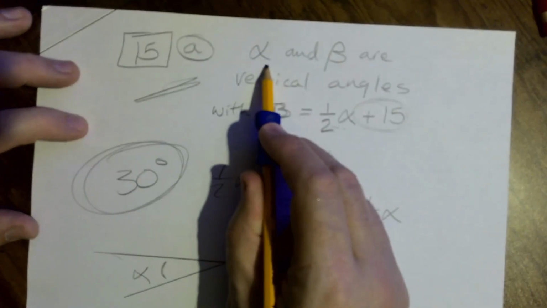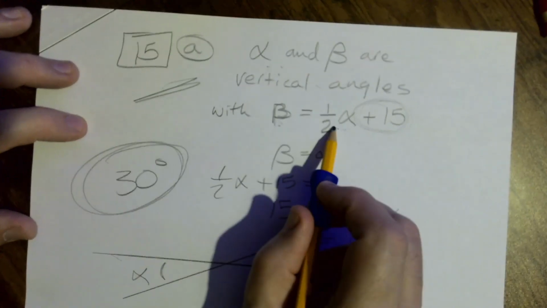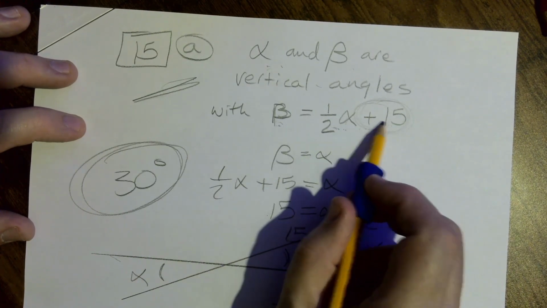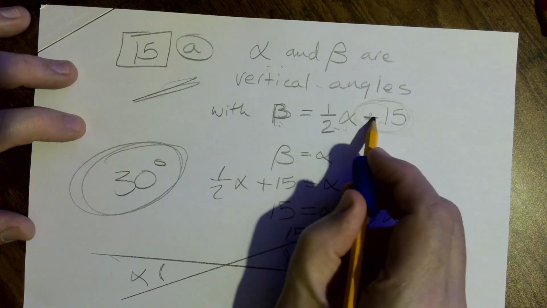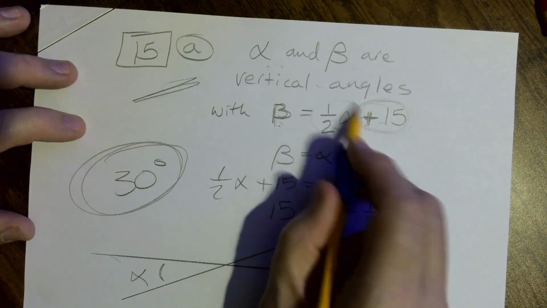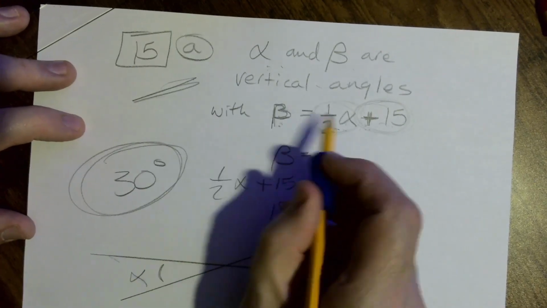Right? It tells us we have vertical angles, alpha and beta. It tells us beta is 15 degrees greater, 15 degrees bigger than half the measurement of alpha. So here's beta expressed in terms of alpha.